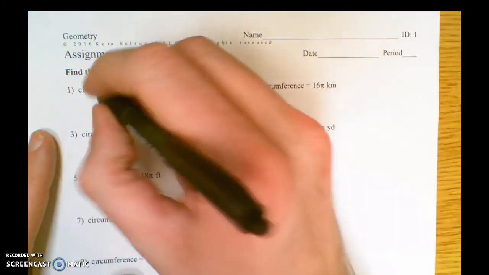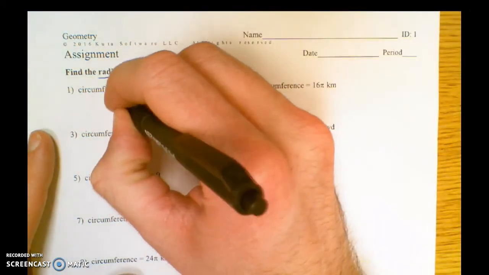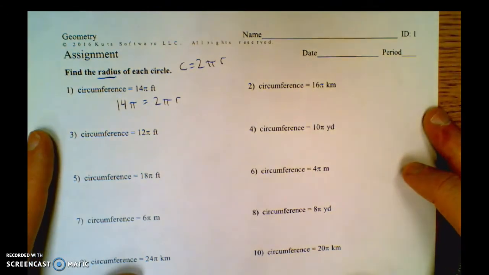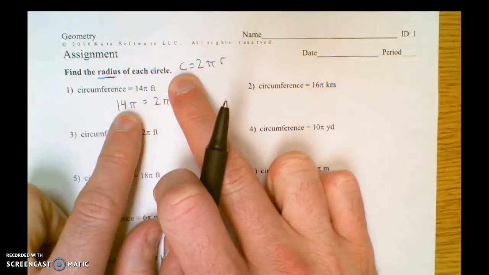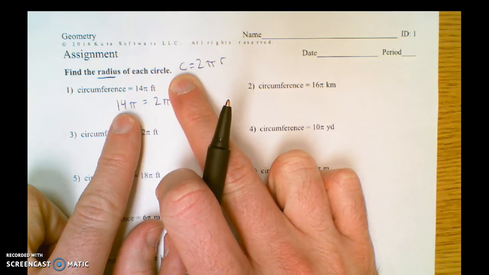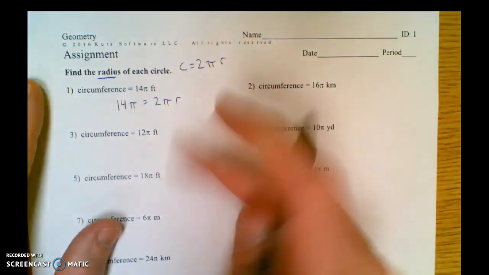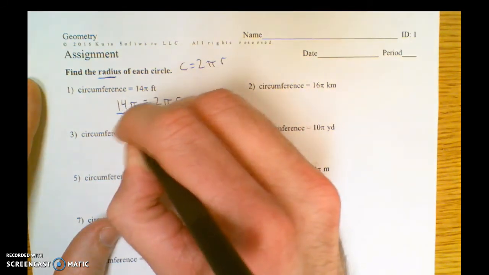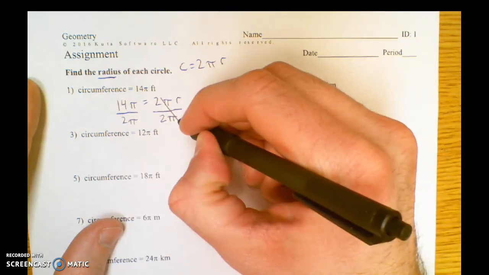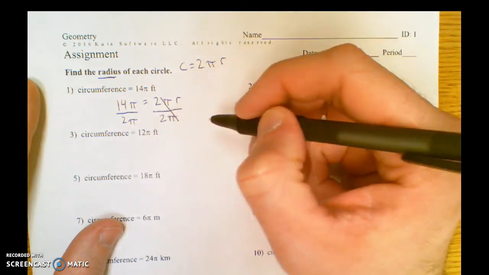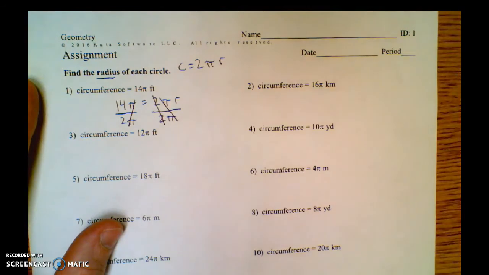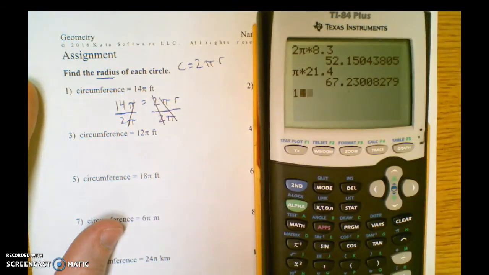So your formula looks like this. I'm going to replace the c this time with 14 pi, and then rewrite the formula on the other side. So all I replaced was the c with the 14 pi. To get r by itself, I have to divide both sides by 2 pi. So notice the pi's cancel out because anything divided by itself is 1. The 2's go away. The pi's on this side go away. And now all I'm doing is taking 14 and dividing it by 2.